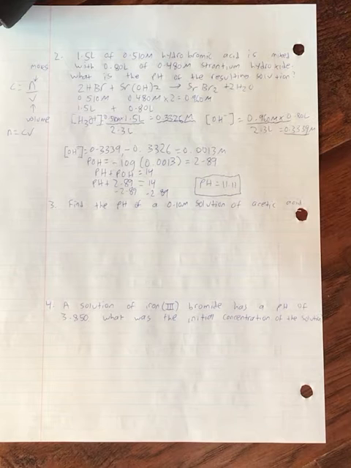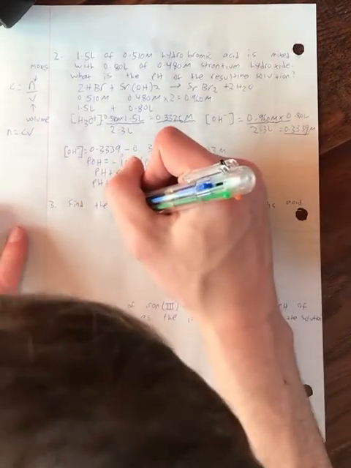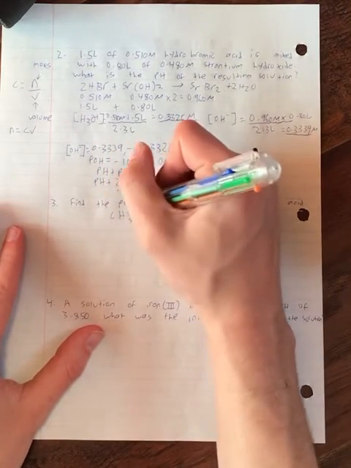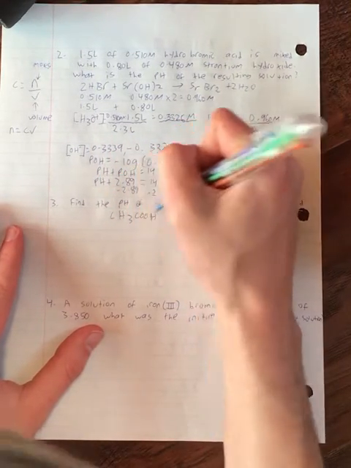Second question. Now, if you remember from chemical equilibrium, ICE tables, well, they're making a return here in the acids and bases unit. Okay, let's write down our equation. So CH3COOH is acetic acid.